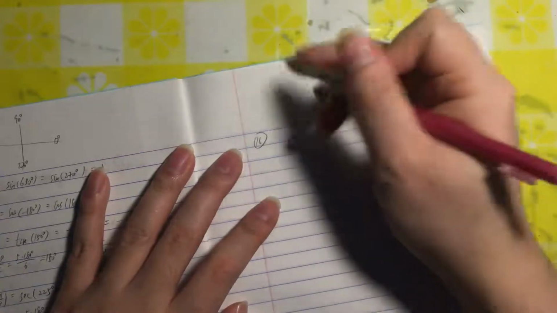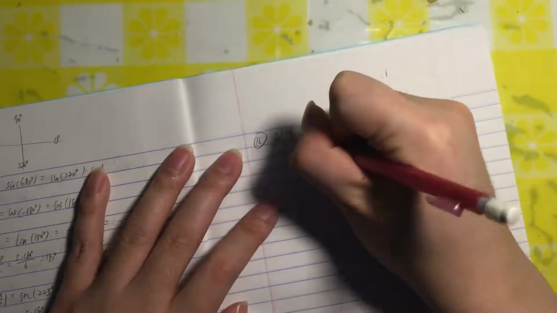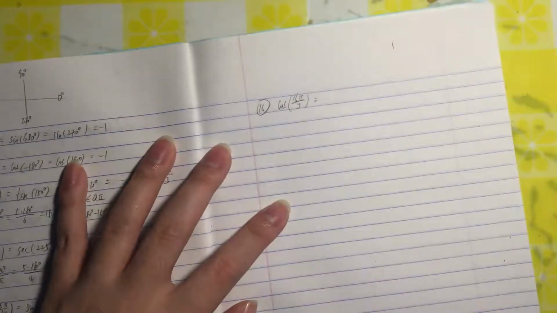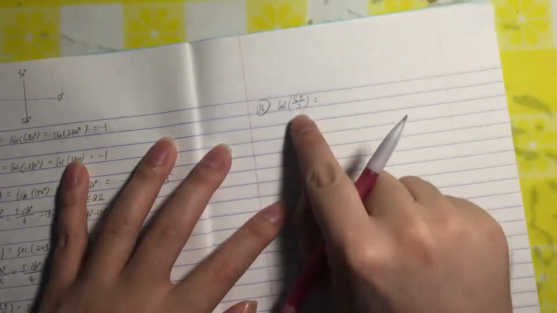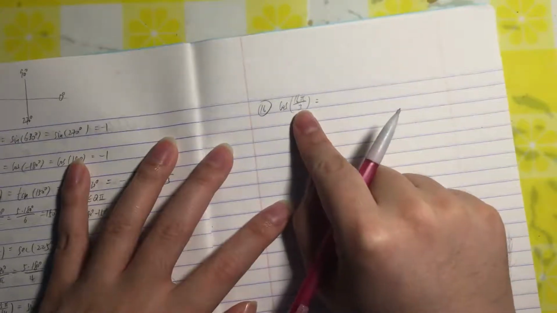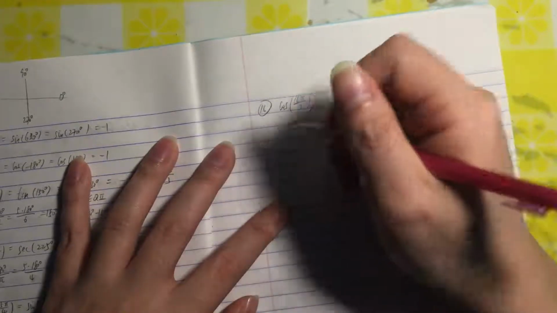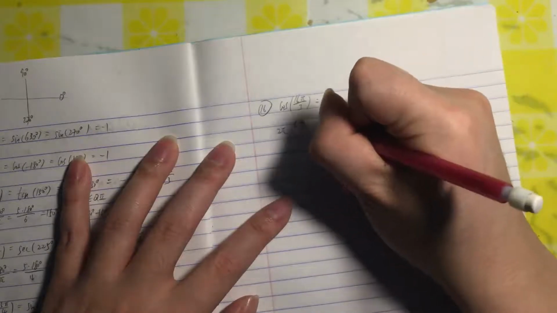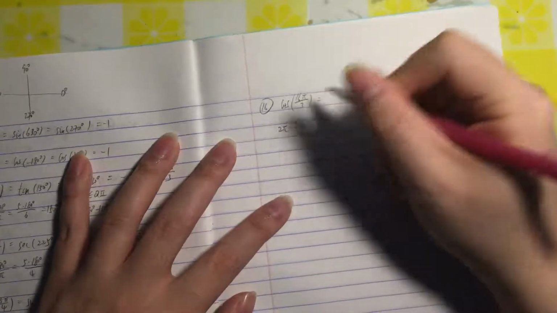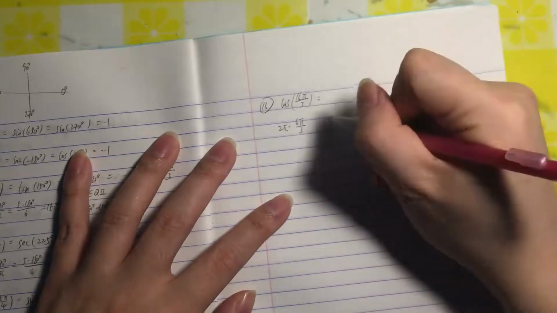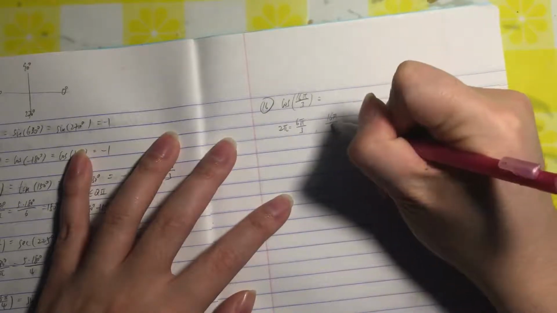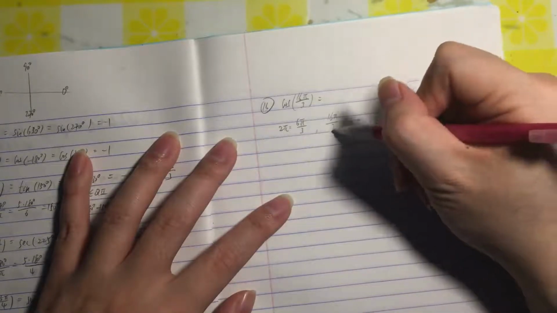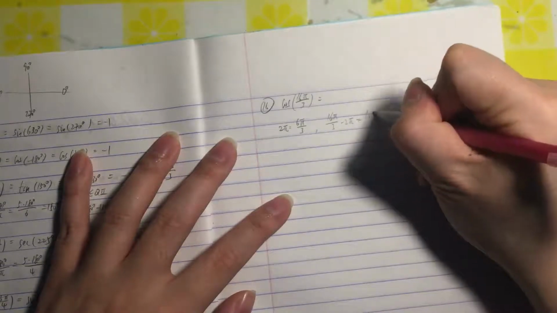How about cosine of 16 pi over 3? First of all, 16 pi over 3 is more than 2 pi. If we write 2 pi as a fraction over 3, I get 6 pi over 3. We can see that 16 pi over 3 is more than 2 pi. So I take 16 pi over 3 minus 2 pi. 2 pi is 6 pi over 3. 16 pi over 3 minus 6 pi over 3 is 10 pi over 3.